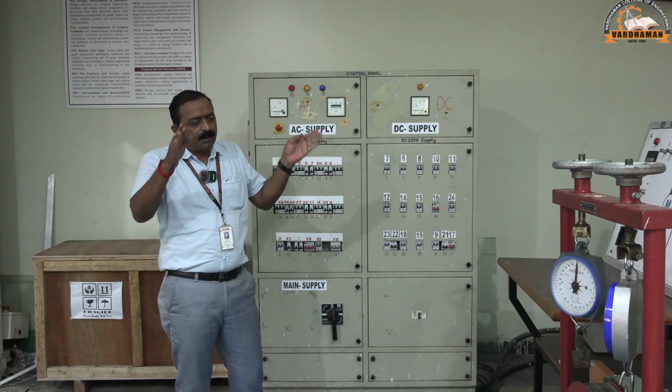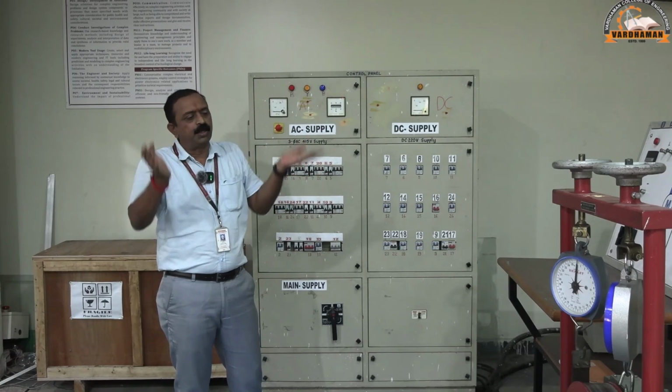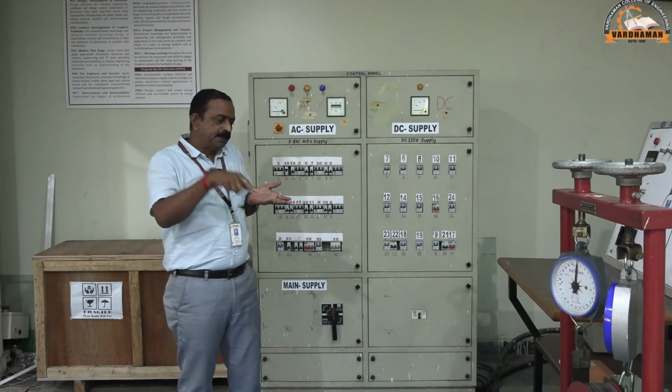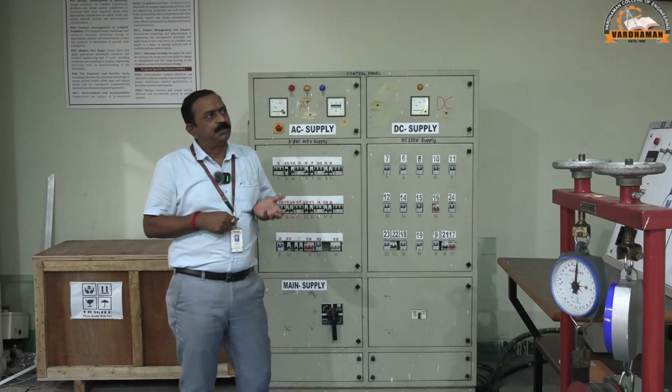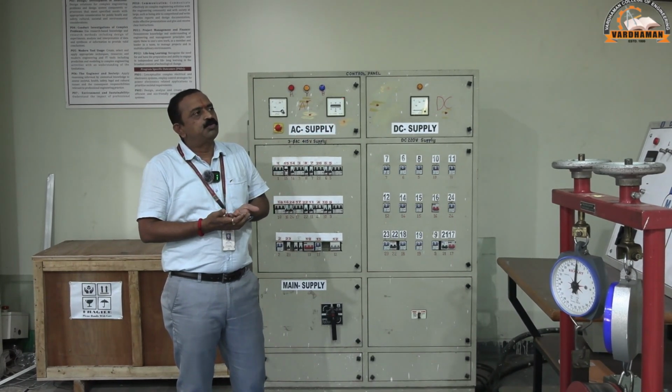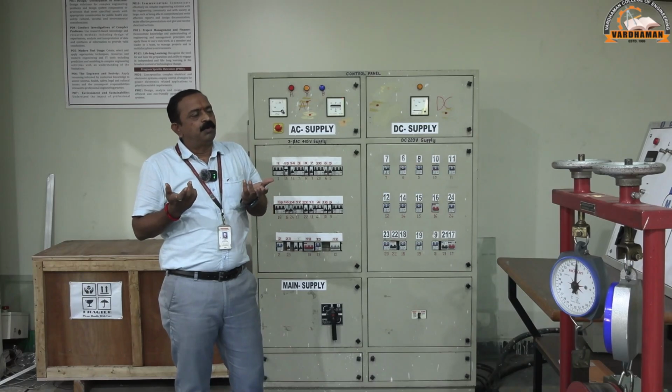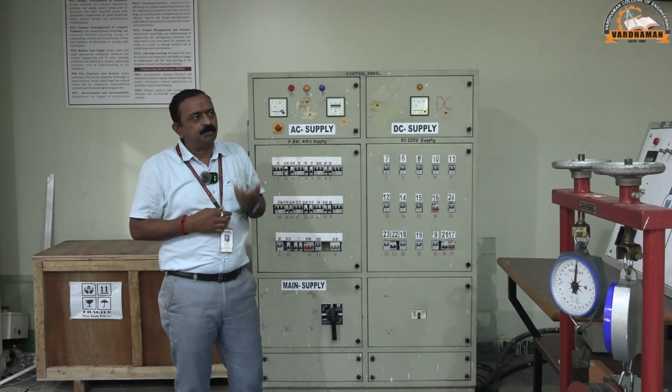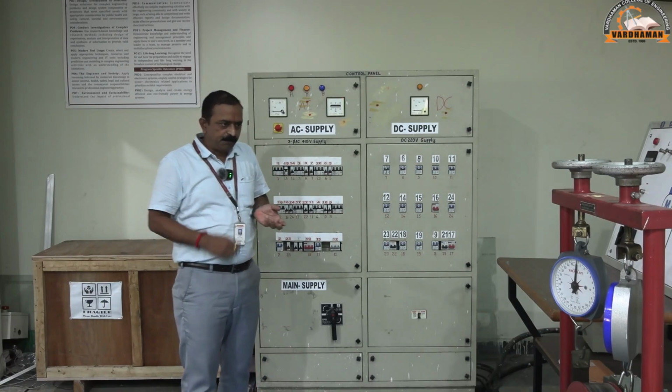Those diagrams are all symbolic circuit diagrams. If you see the live part of the motor, whichever is drawn on the board, that will be very useful for a student to understand whatever theory is explained in the classroom. That is the main purpose of this video.